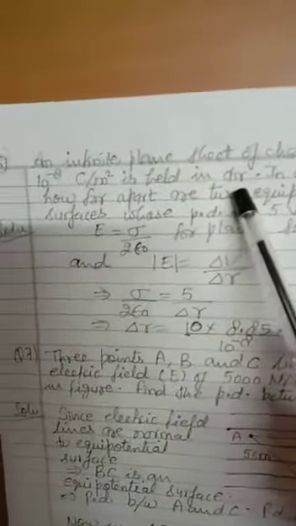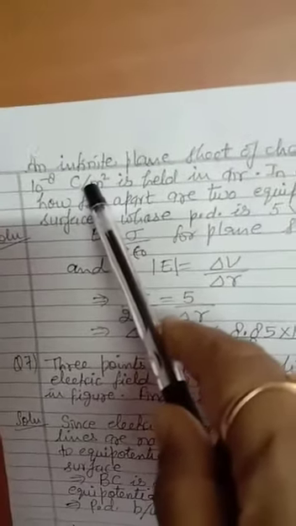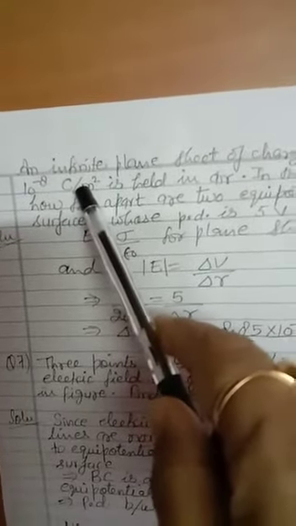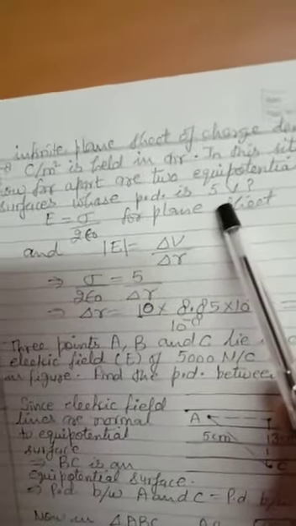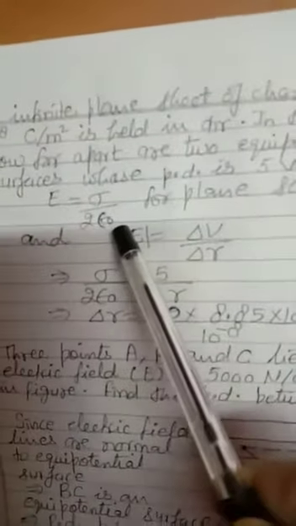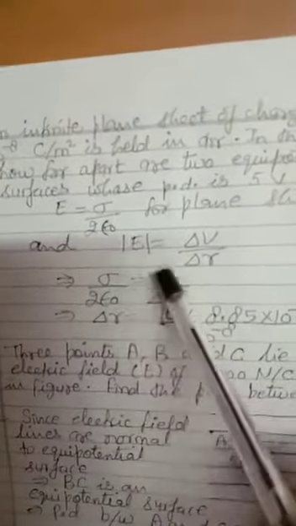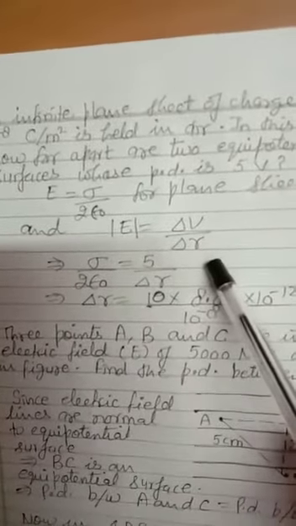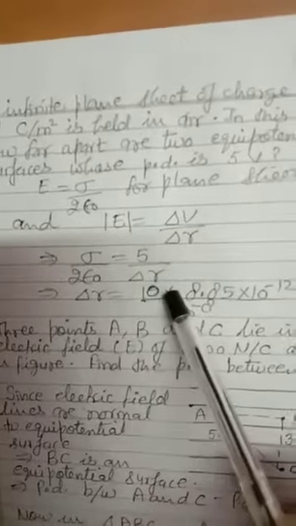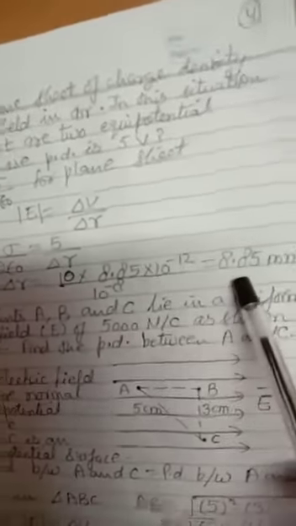Now the next question: we have an infinite plane sheet of charge whose surface charge density is 10⁻⁸ coulomb per meter squared, placed in air. The question asks us to find the distance between two equipotential surfaces if their potential difference is 5 volt. For a plane sheet of charge, E is σ/(2ε₀), and the general formula for the magnitude of electric field is ΔV/ΔR. Substituting the values, we get ΔR as 8.85 millimeter.